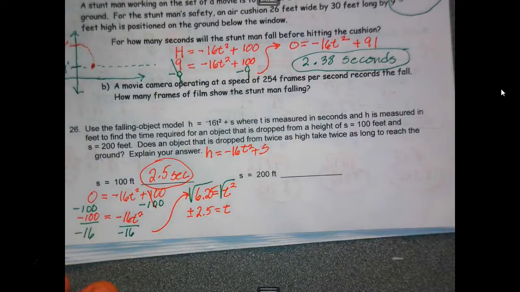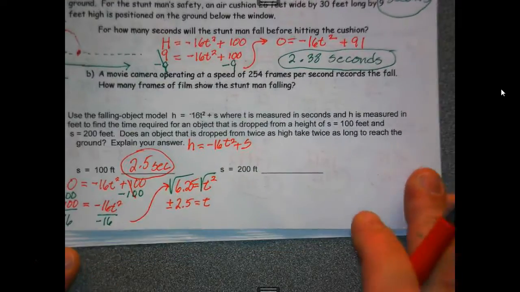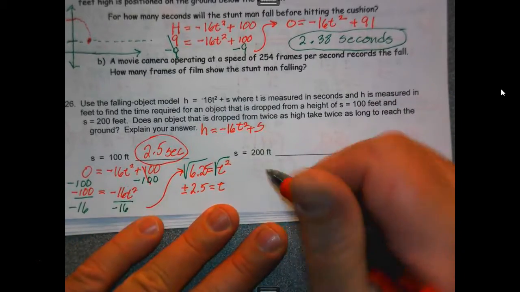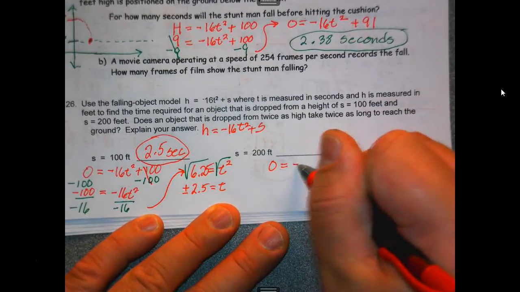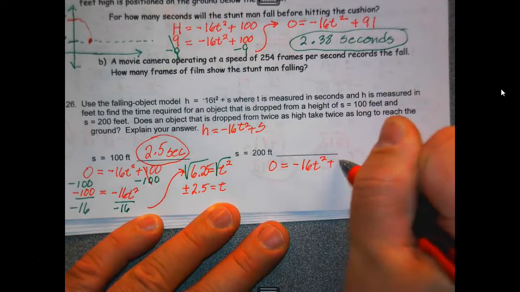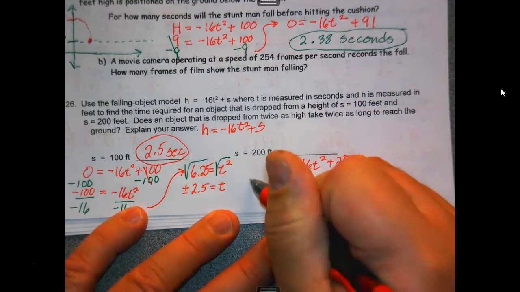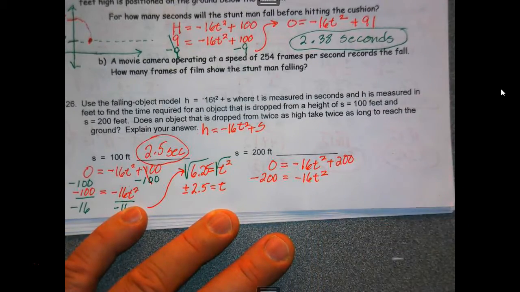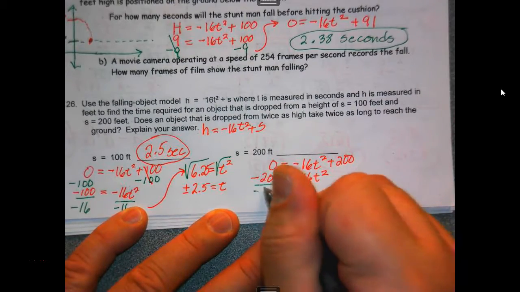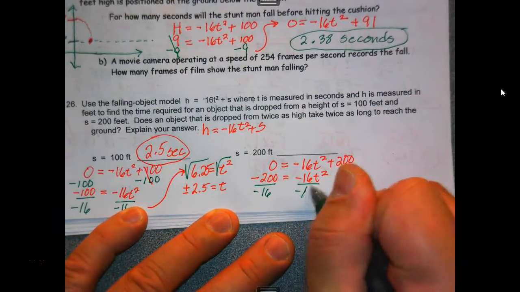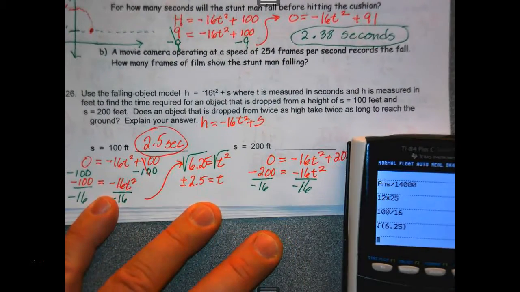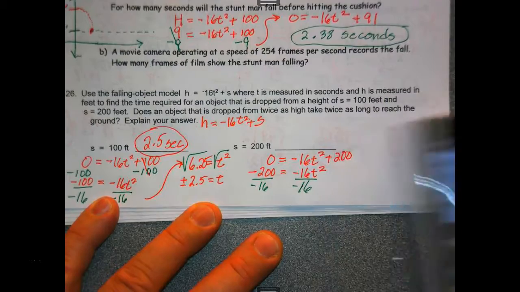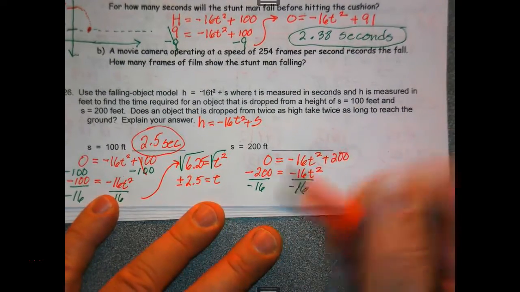Then I get to do this all over again using 200. Isn't that fun? Funner. This is funner. Okay, so 0 equals negative 16t squared plus 200. Subtract 200, I get negative 200 equals negative 16t squared. Divide by negative 16. So 200 divided by negative 16, I get 12.5 equals t squared.